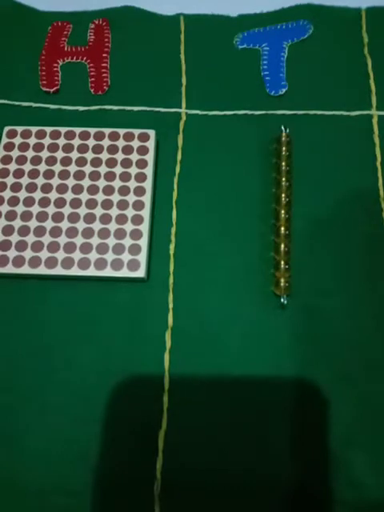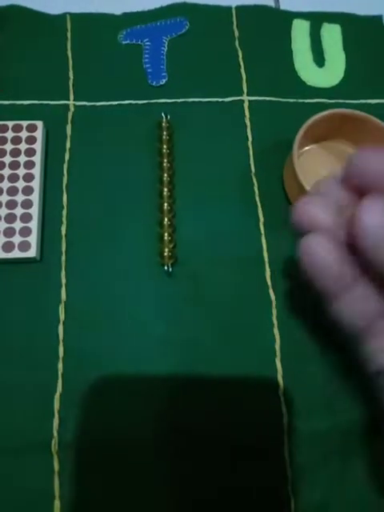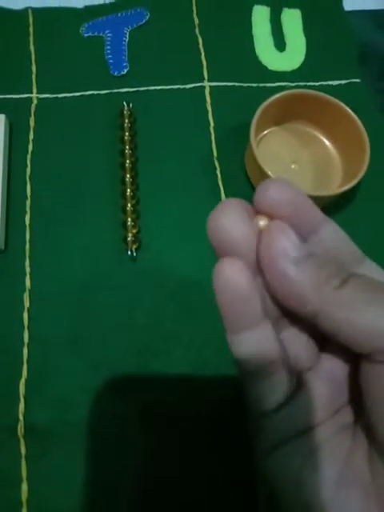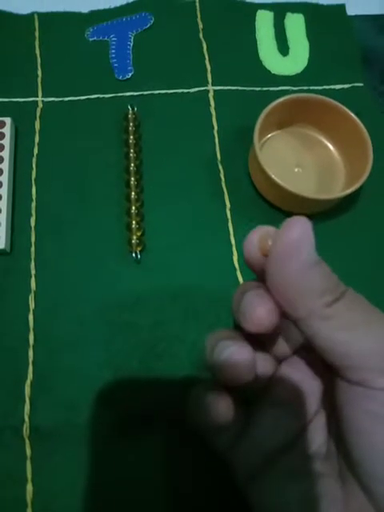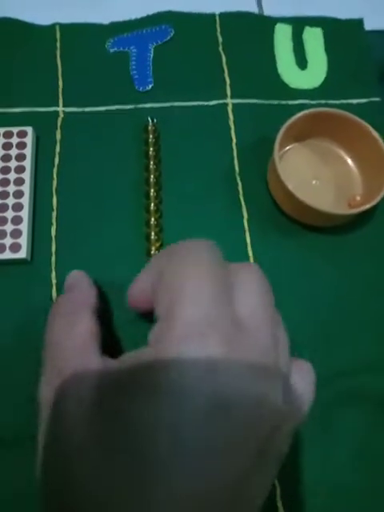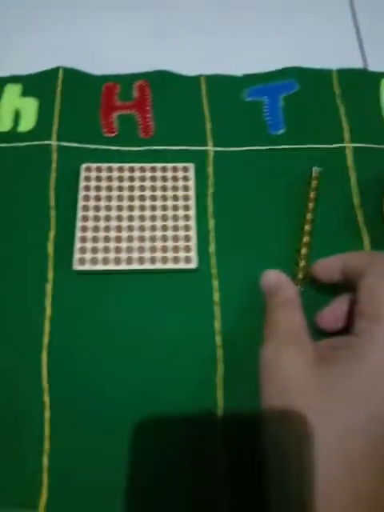This one, you still remember, 10 of these? 10 of the unit beads is the same as one 10 bar.